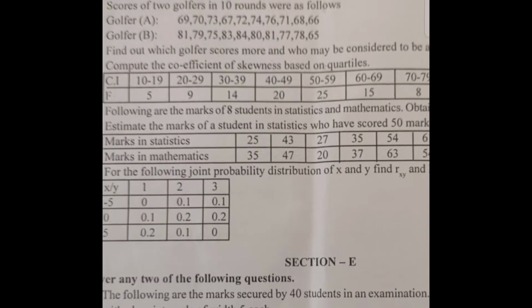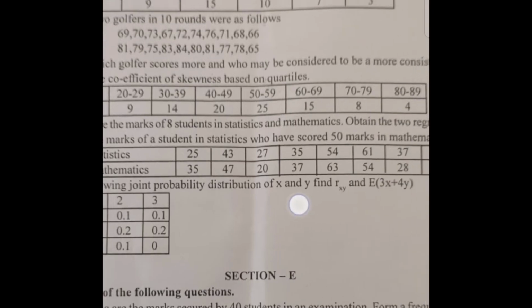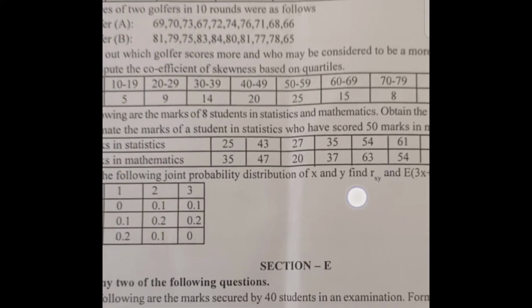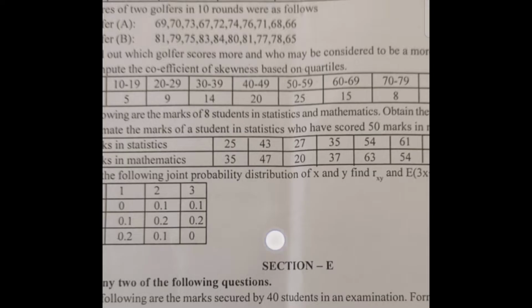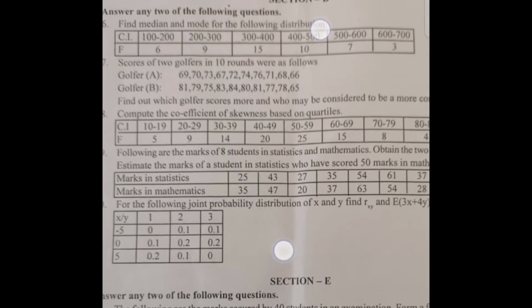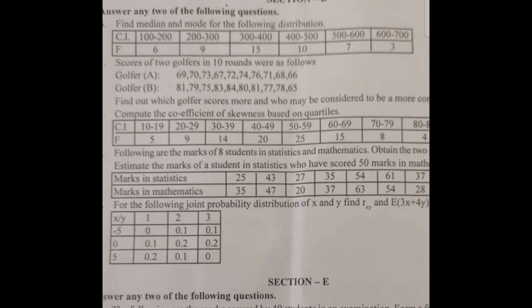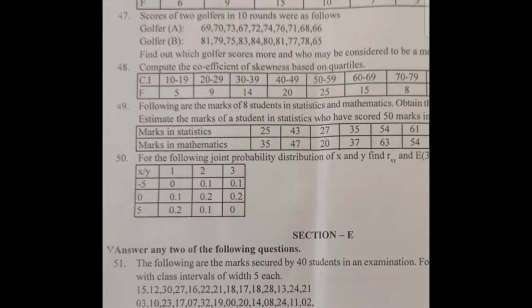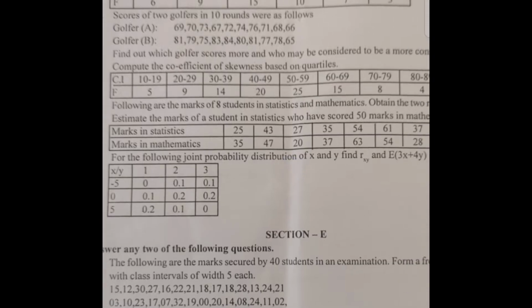And the fourth question is the regression question. The following are the marks of 8 students in statistics and mathematics, but here one of the marks is given and you have to calculate the other marks, that is a regression problem. The central tendency and univariate data has 3 questions, the bivariate data has the fourth question, and the fifth one is from the random variable chapter.